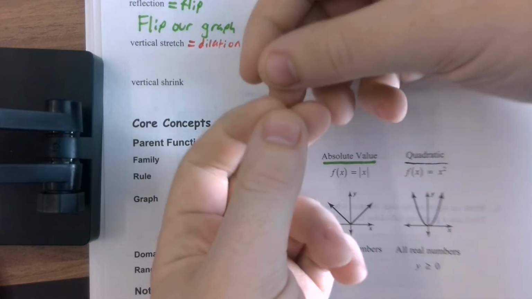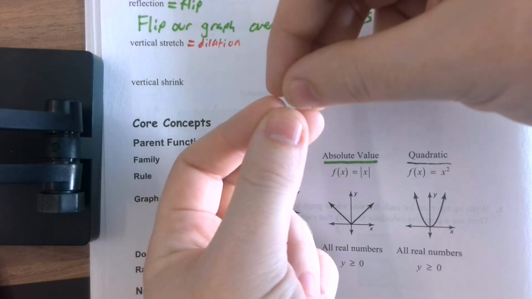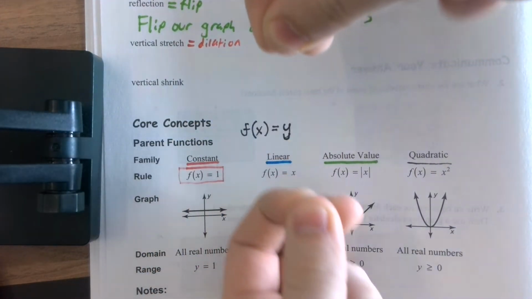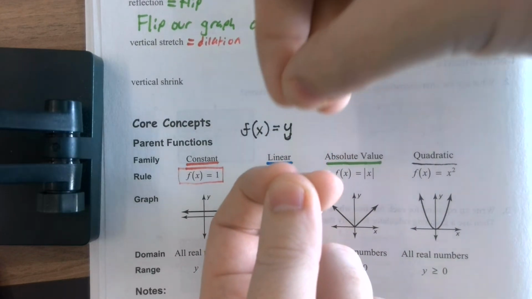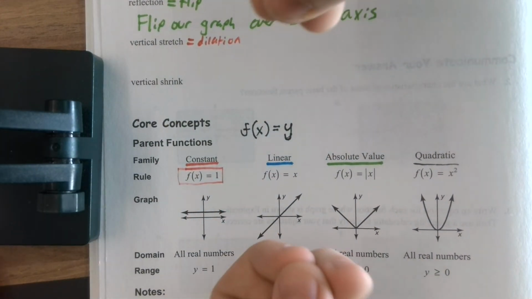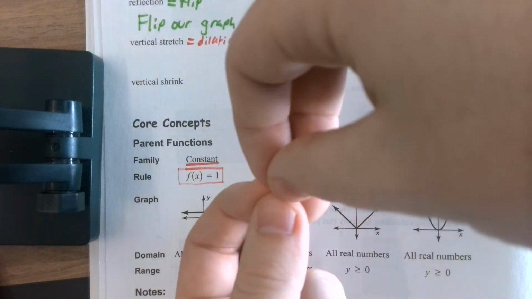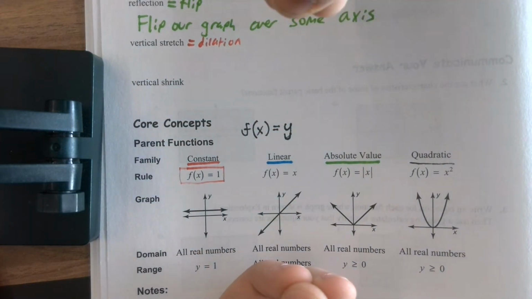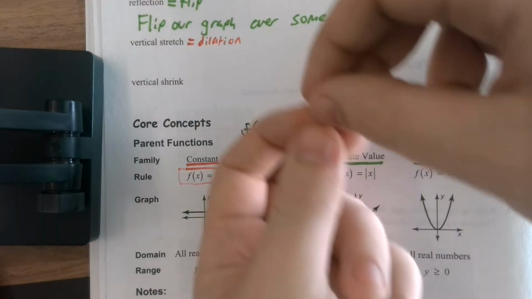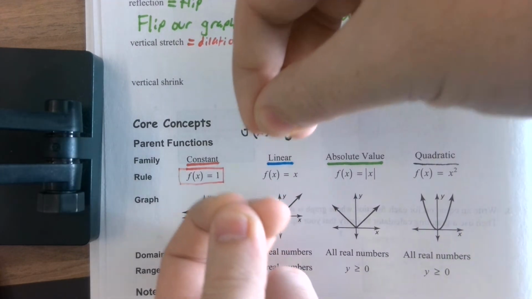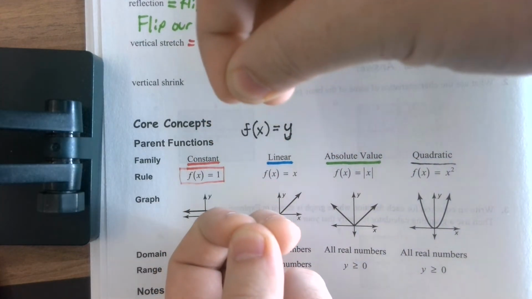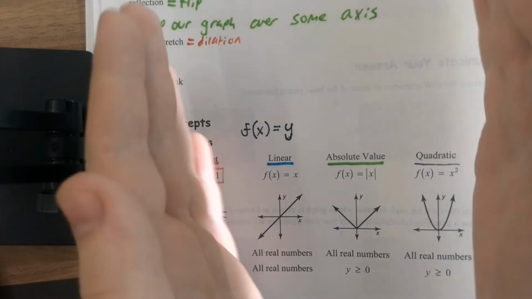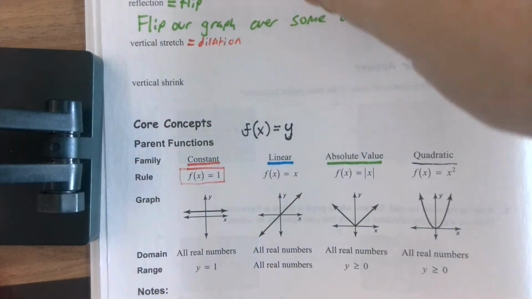Imagine in between my hands I have a ball of taffy or a ball of gum, and I am pulling on it up and down. That's a vertical stretch because I'm stretching it in a vertical direction. When you stretch a piece of gum in a vertical direction like that, as it gets taller and taller, it also gets thinner and thinner. It gets skinnier and taller.